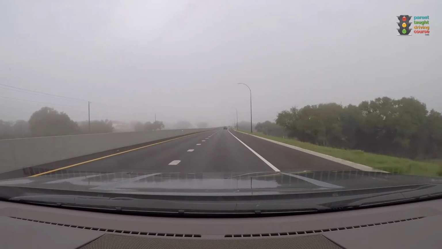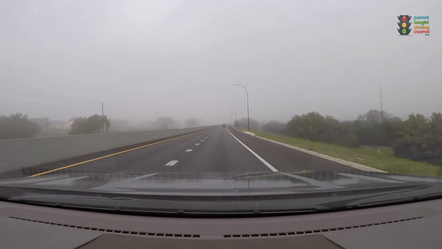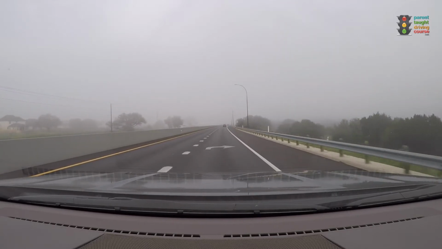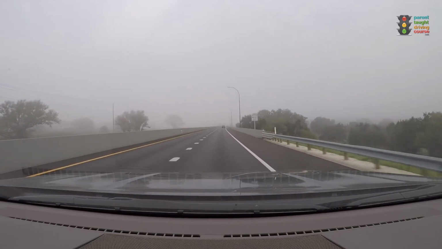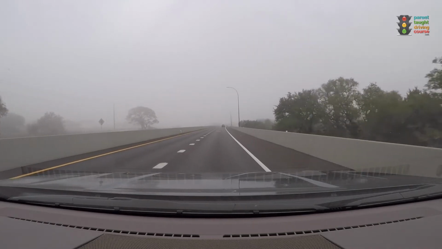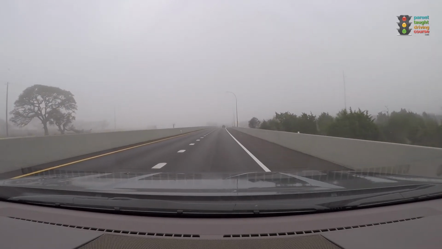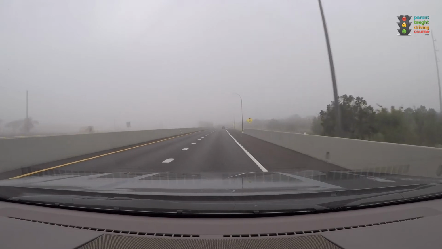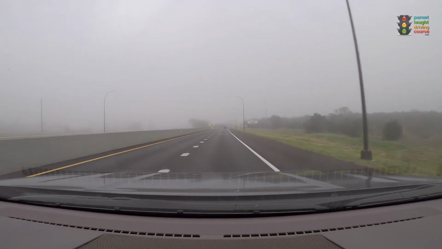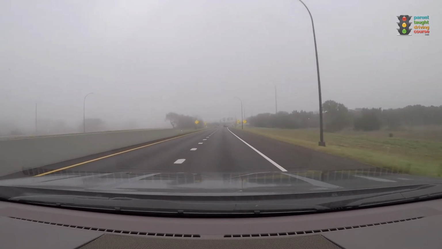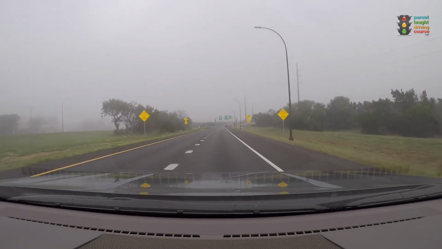Again, you'll notice the inclement weather. There's quite a bit of fog. It's not super thick, but it certainly isn't light fog, which makes it a little bit difficult. Now, as I approach this exit, I'm going to put my right blinker on. You'll see the exit sign ahead, about a quarter of a mile. I let off the accelerator, slow down, I cover my brake, and I'm going to slow down.